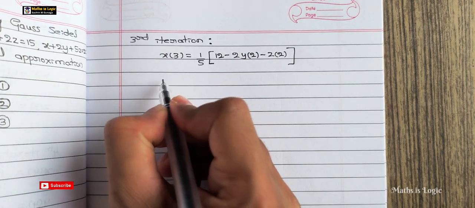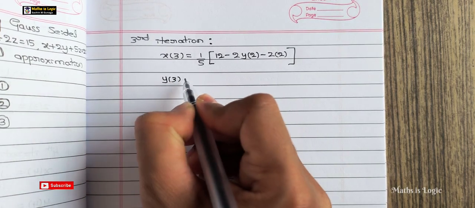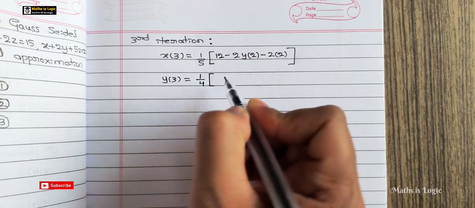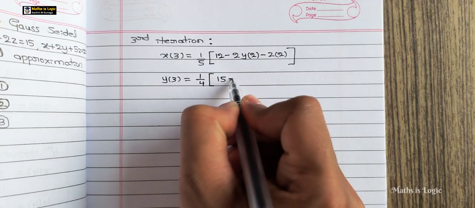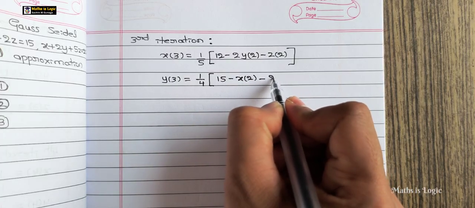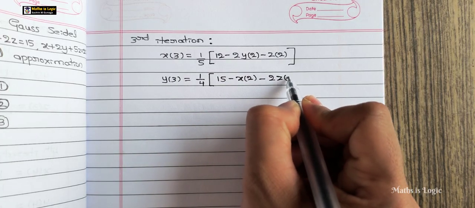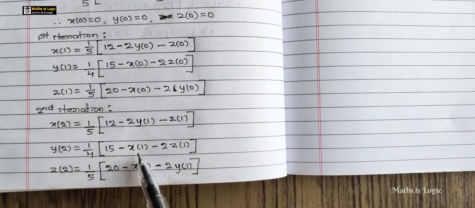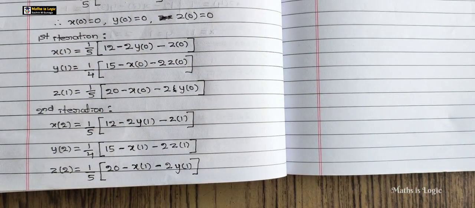Next, similarly y of 3 is equal to 1 divided by 4 into bracket 15 minus x of 2 minus 2 into z of 2. x of 1 becomes x of 2, z of 1 becomes z of 2.